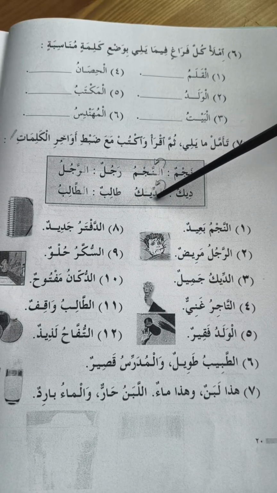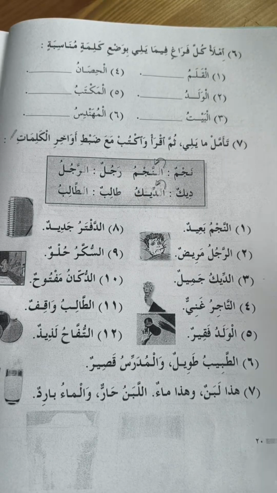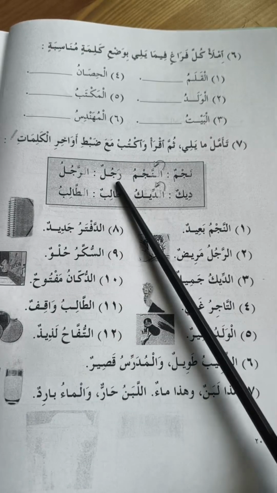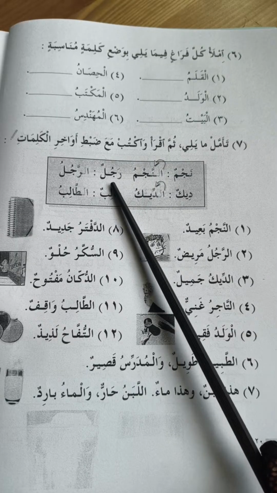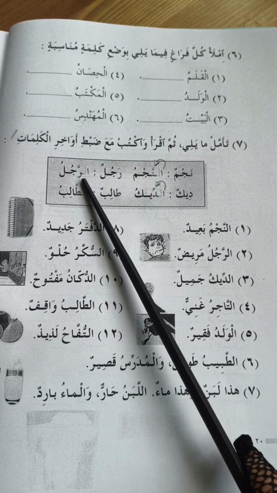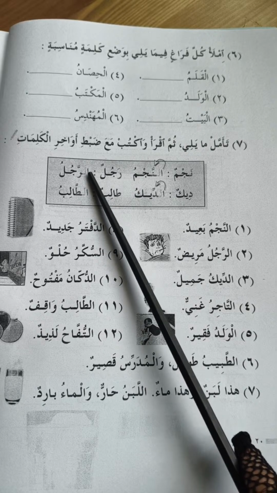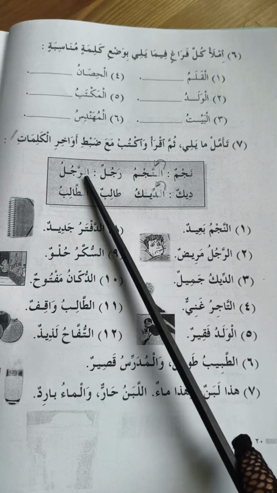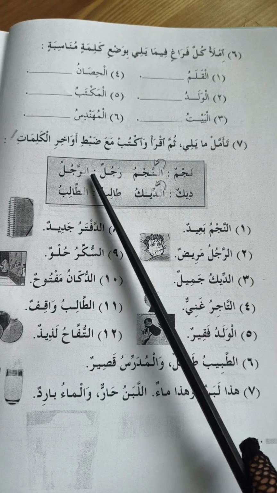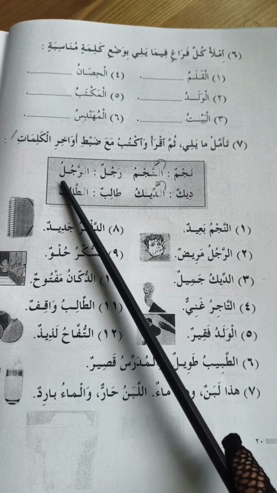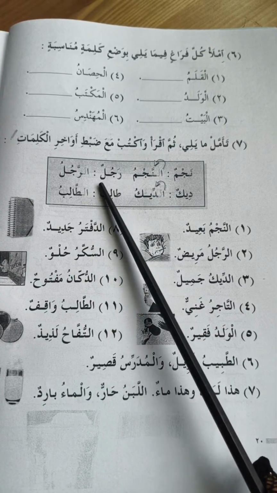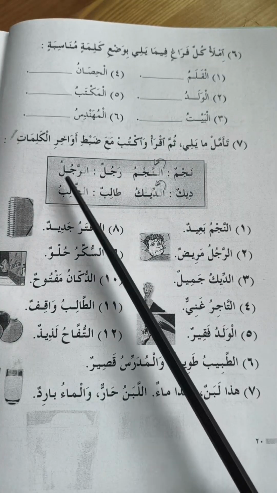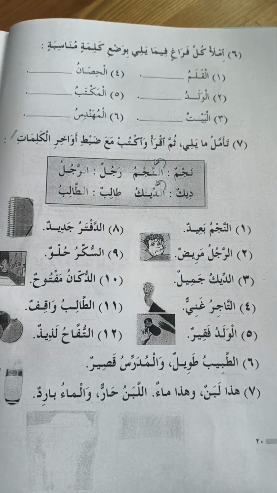Next, rajulun is a man, right? And to make the man, we put alif lam, but lam is silent. So how do we say that? Ar-rajulu. Rajulun, a man. Ar-rajulu, the man.